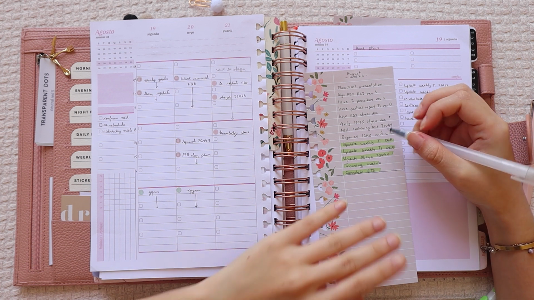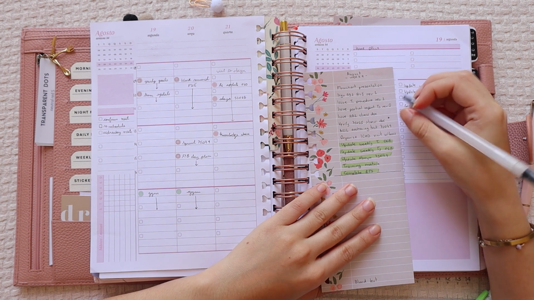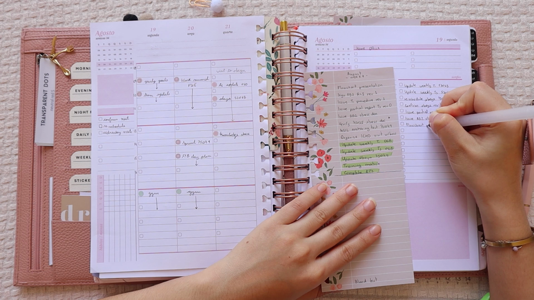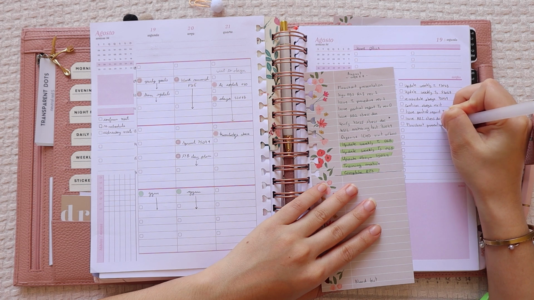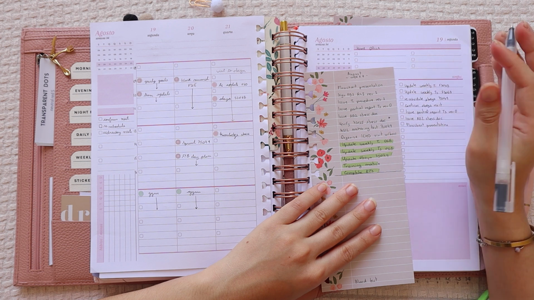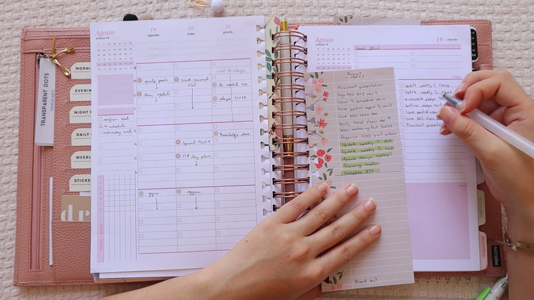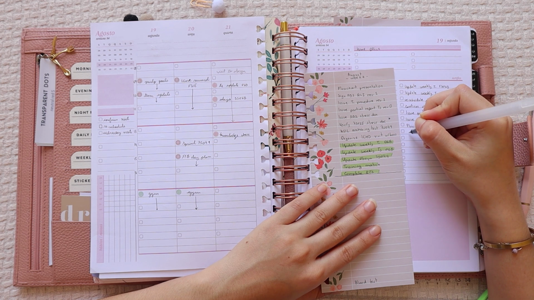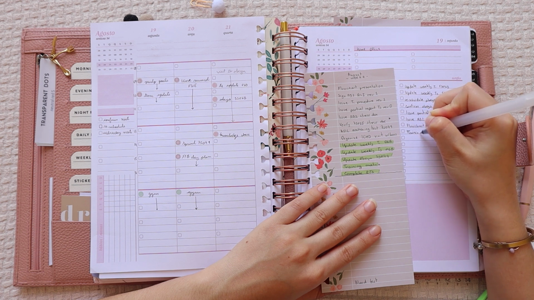I can do the training matrix here, or I can do the flowchart presentation. I think I'm going to do the flowchart presentation this day. And then let's see, I think that's pretty much it. If I have time, or if I get bored of the flowchart presentation, I can also do the training matrix. So training matrix here.